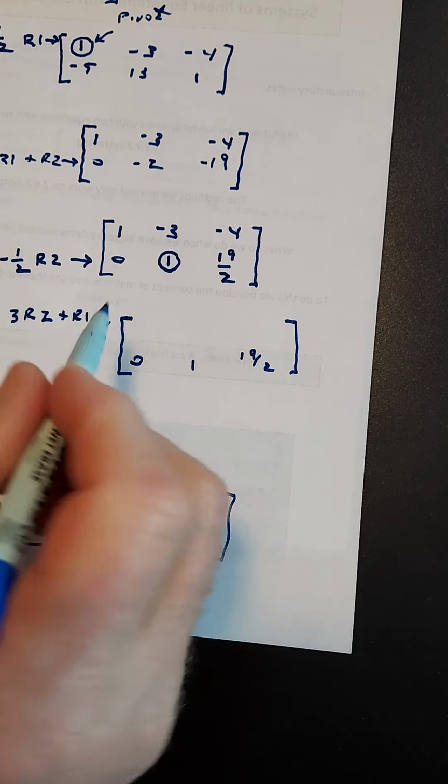2 times 0 is 0 plus 1 is 1. Remember I said those won't change. 2 times 1 is 2 plus negative 2 is 0. 2 times negative 2 is negative 4. Negative 4 plus 3 is negative 1. And then 2 times negative 2 is negative 4 plus 0 is negative 4. Second row stays the same.